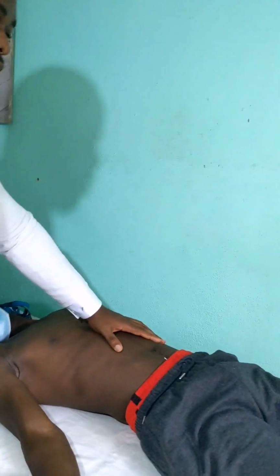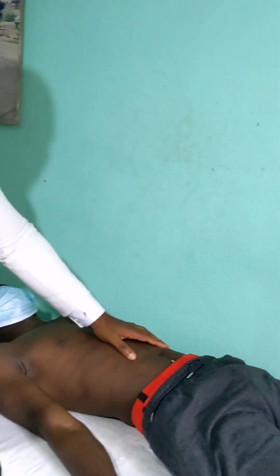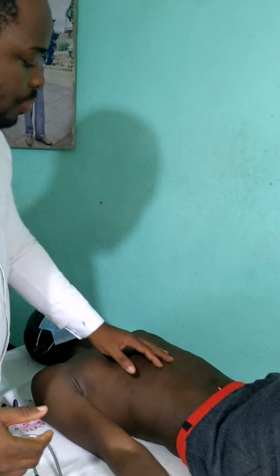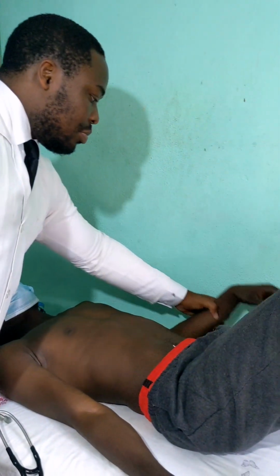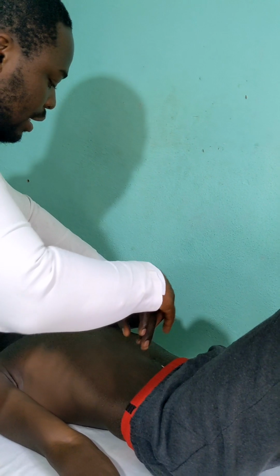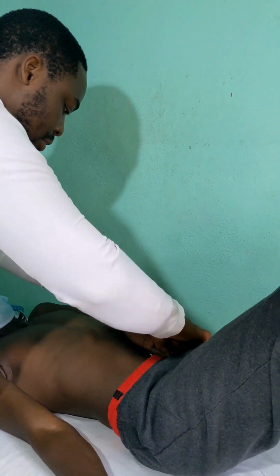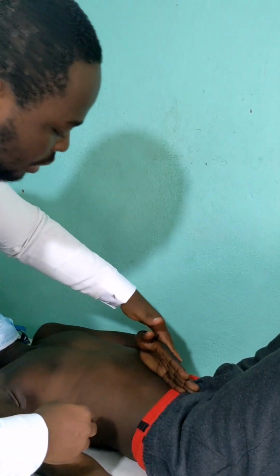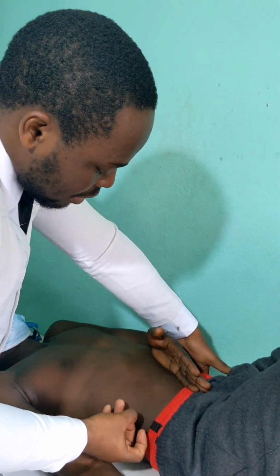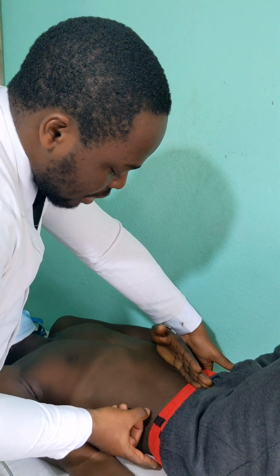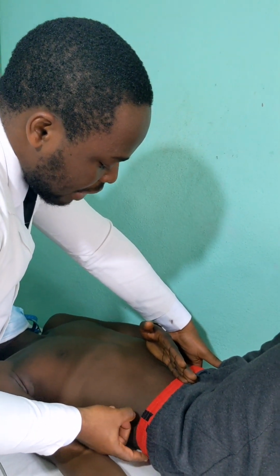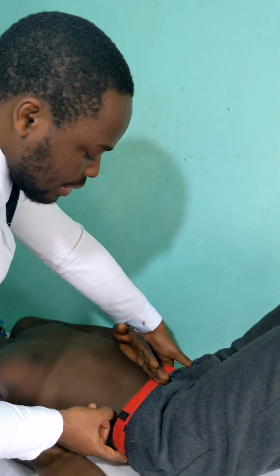The next test that helps to visualize ascites, for massive ascites, is the fluid thrill. For the fluid thrill, you ask the patient to place the hand. Please, sir, can you place your hand as such? Ask the patient to place the hand as such on the abdomen, and then you palpate the contralateral side while tapping one side. If you feel the vibration on the contralateral side, it's a sign of massive ascites.